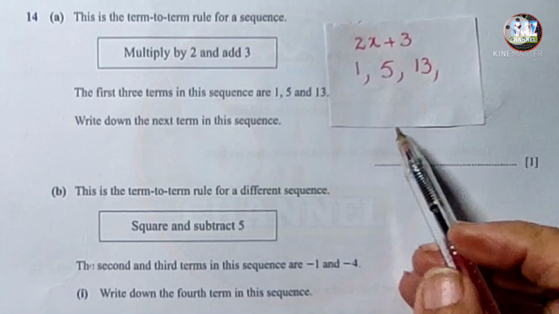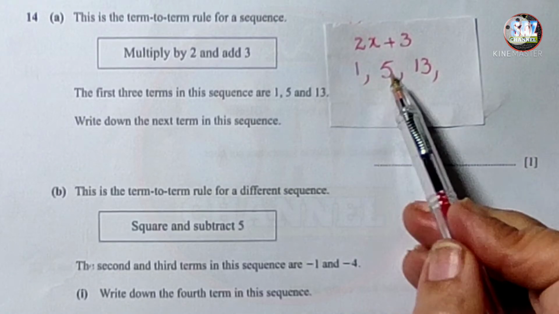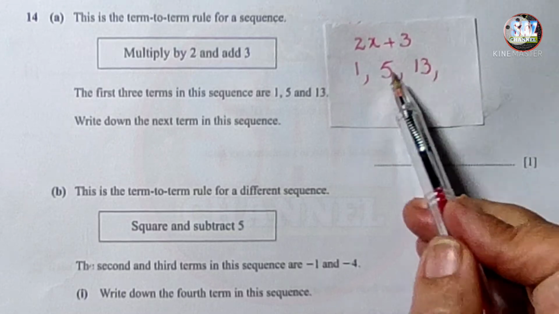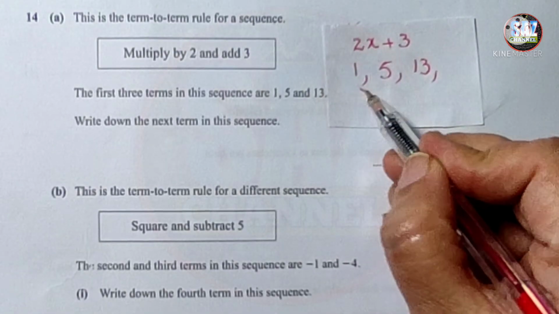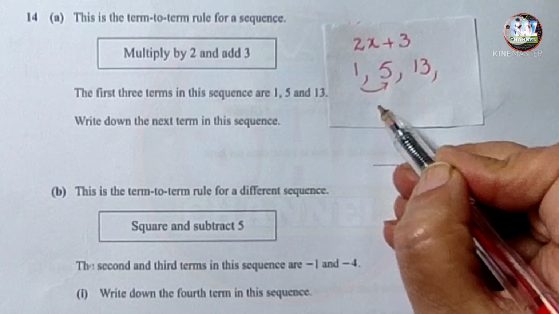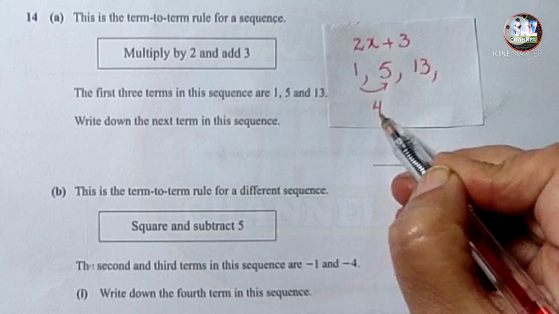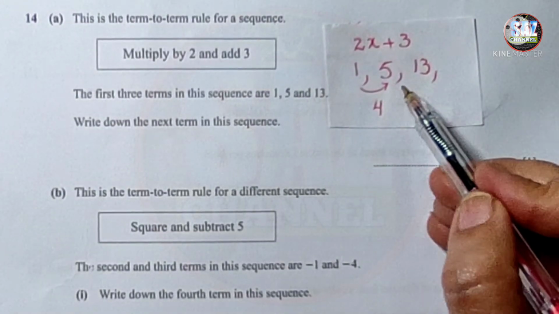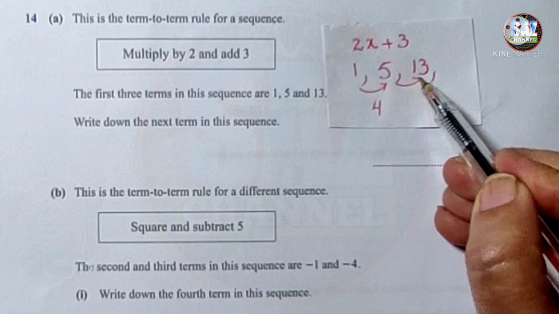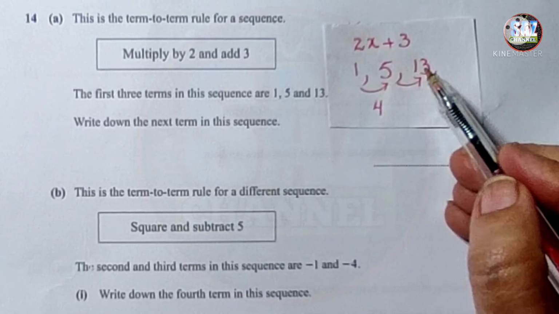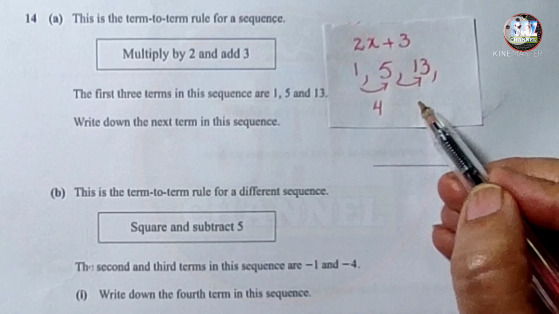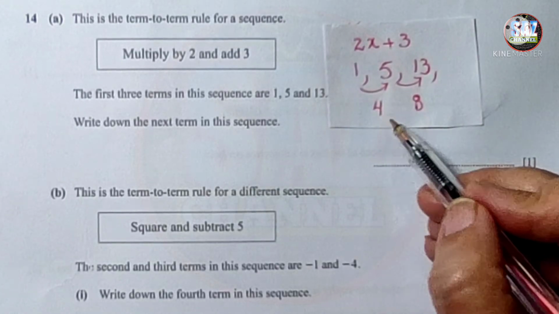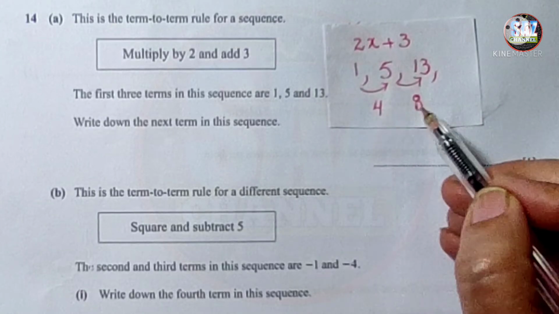Let's see how we are getting the second term, which is 5, from 1, or the third term, which is 13, from 5. If we observe these numbers carefully, we can see that if I add 4 here, then 1 plus 4 is 5. And how can I get 13 from 5? By adding 8. 8 plus 5 is 13. It means I'm adding multiples of 4 here.